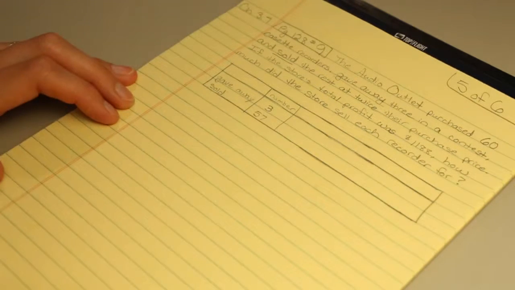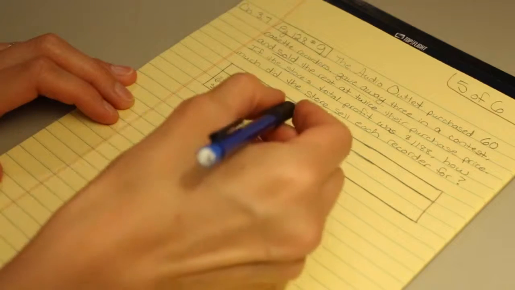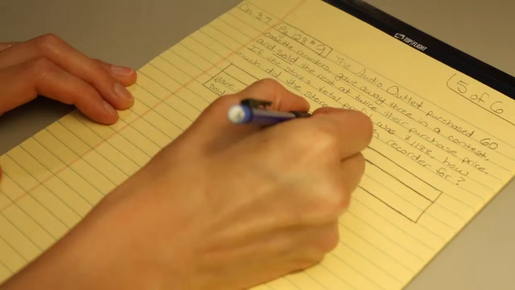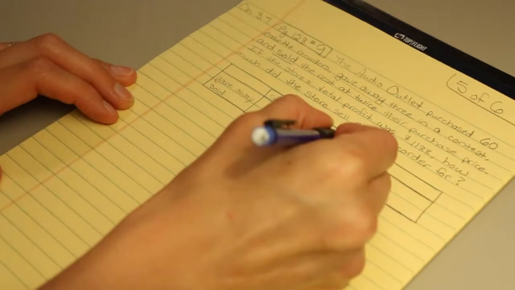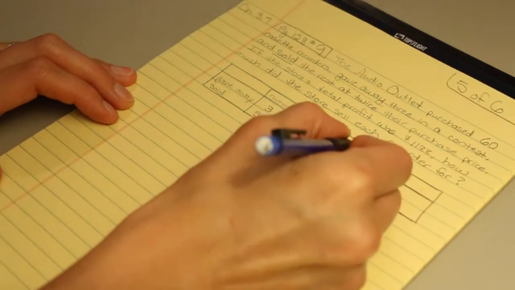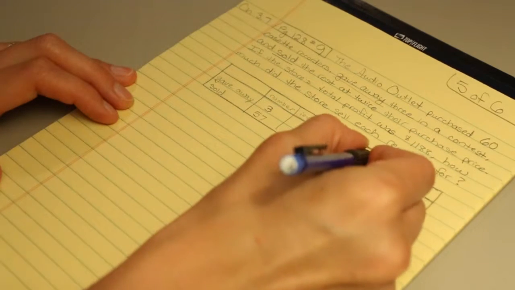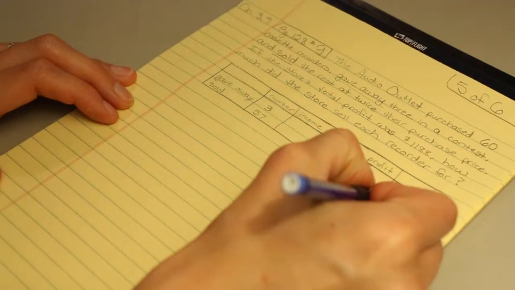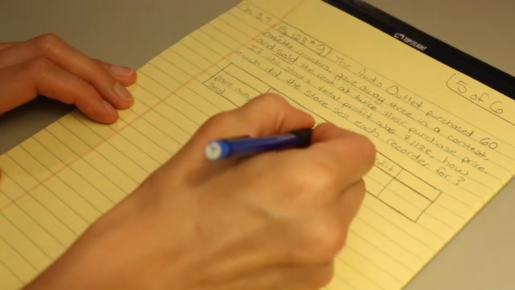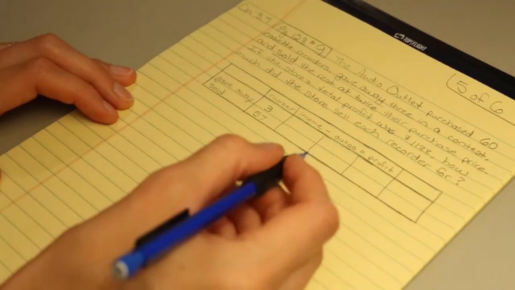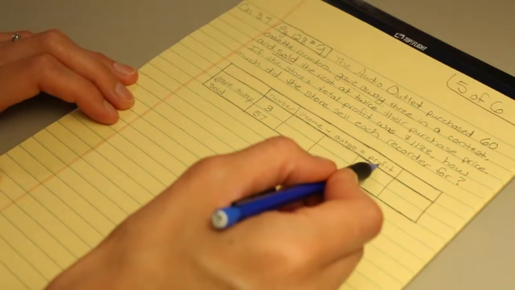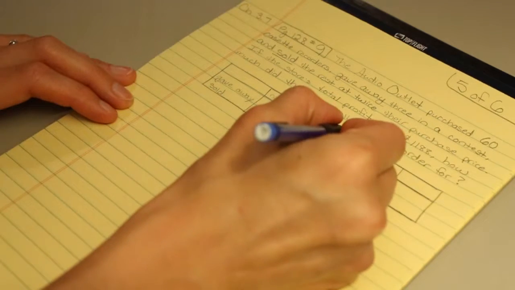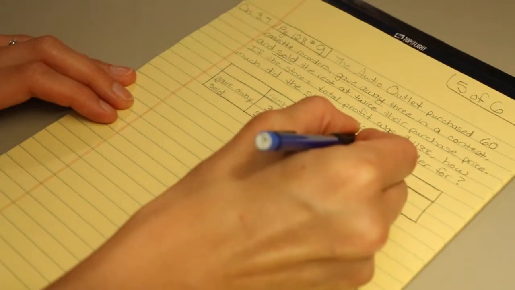All right, now what we're going to do is income minus outgo equals profit. You girls probably already know this, but your profit is what you get left over after you talk about what you spent. Your outgo is how much you spent.